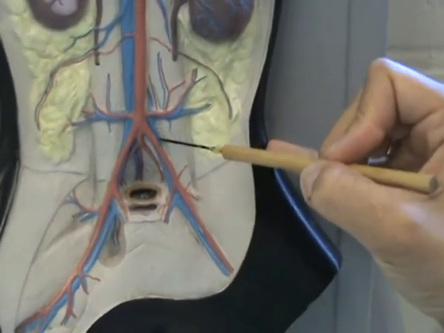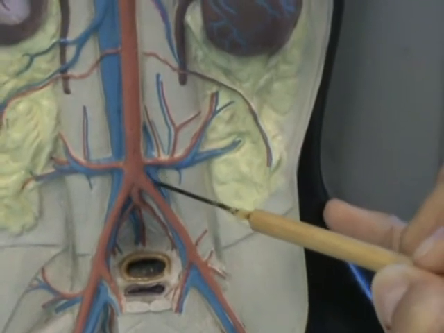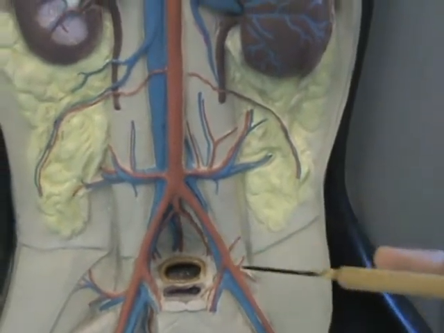That would be the common iliac right there. Let me lean in real quick so you can see that. It has a pen mark on it if you can see it. It's on both sides. All right.